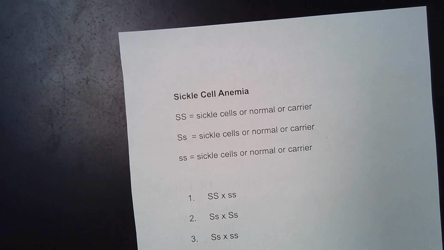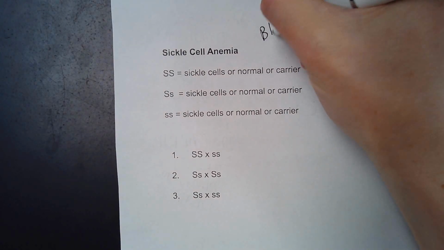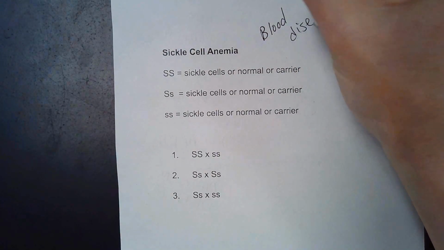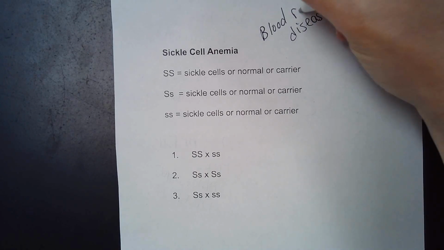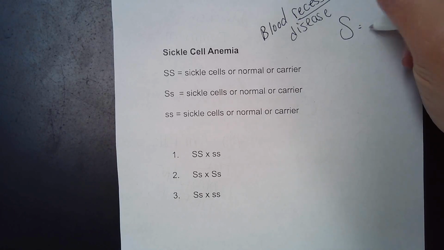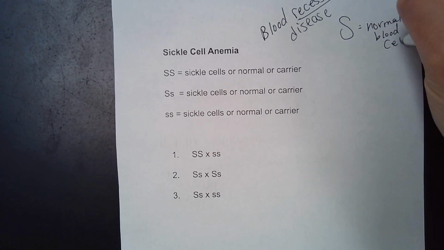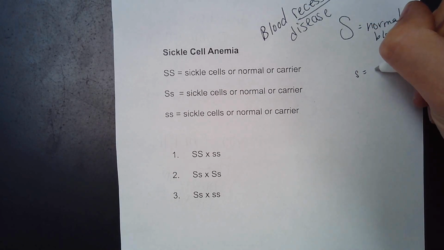Our last example is sickle cell anemia. And so this is a blood disease. I'm going to add here, it's a blood recessive disease. And so here, a capital S is normal blood, and a lowercase s is sickle cell.